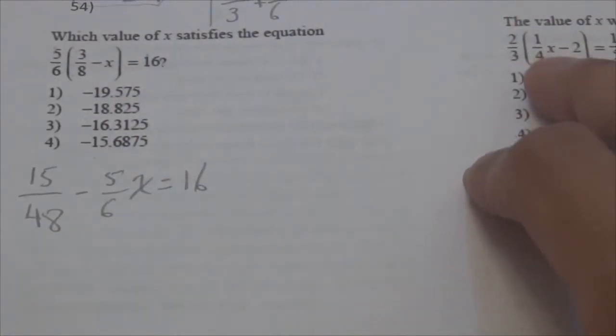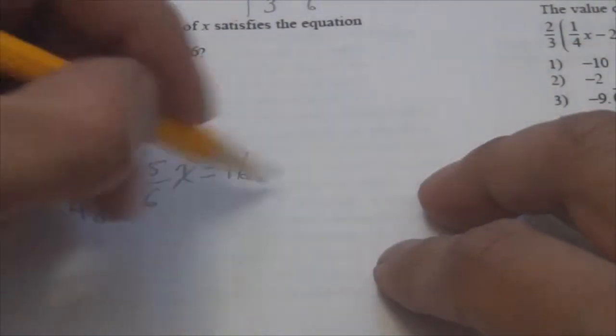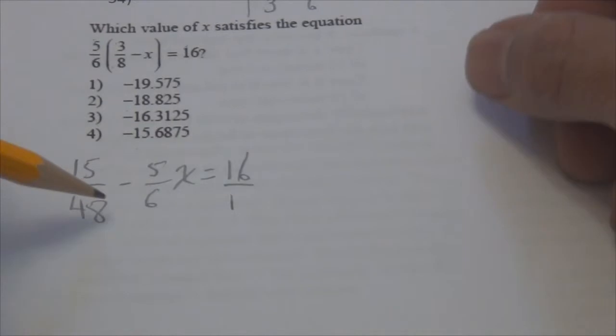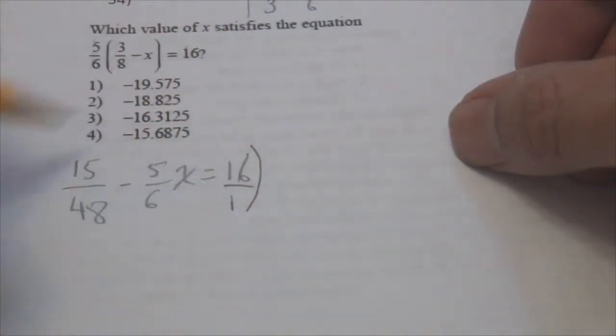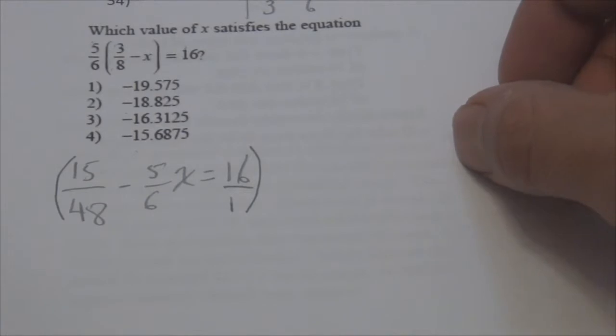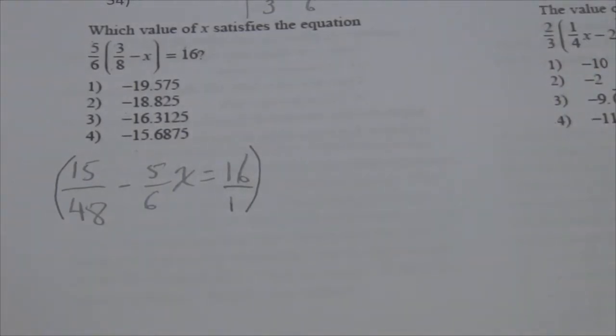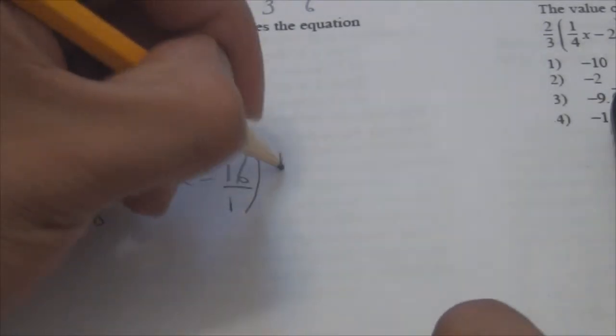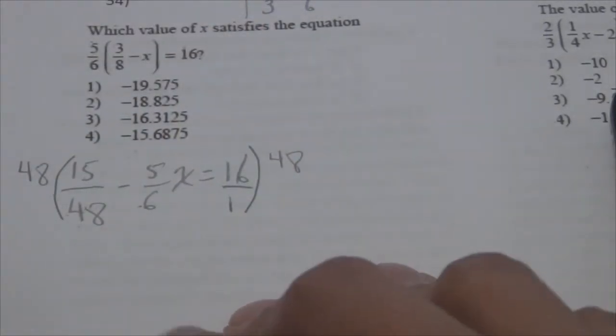The next one, do I have fractions? Yes, I do. Let's write 16 as 16 over 1, for the sake of doing it. So what to do if we have fractions? Well, multiply the whole equation by the common denominator. Now, what is the common denominator in this case? Correct. Between 48 and 6, can 6 be multiplied by a number to get 48? Yes. So we have 48 as the common denominator. So multiply the whole equation by the common denominator.